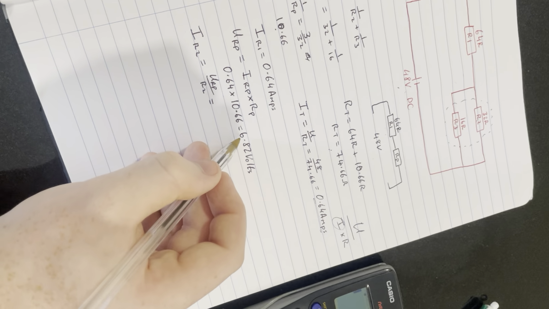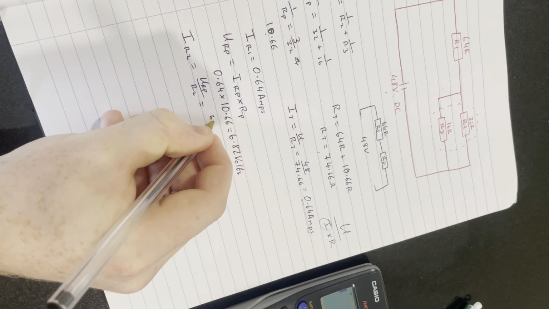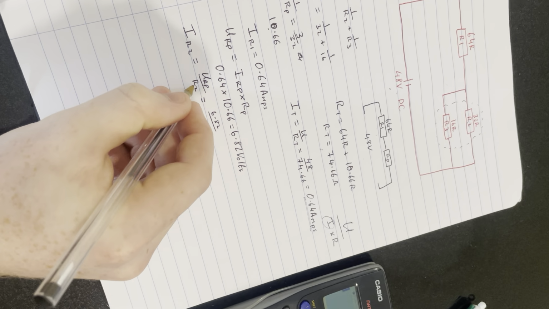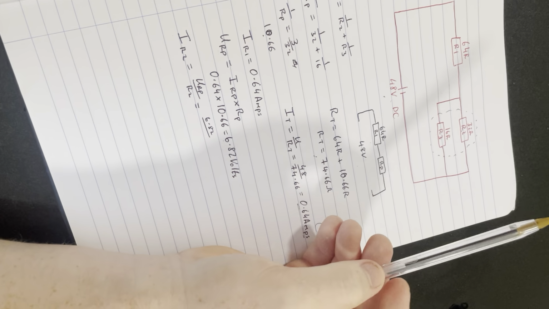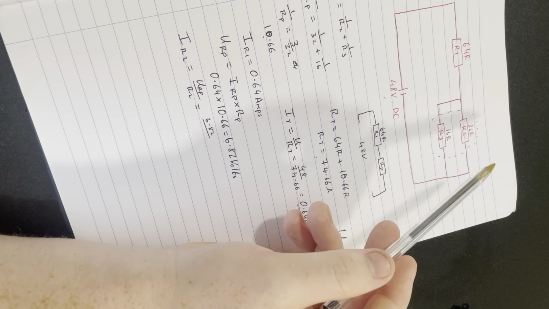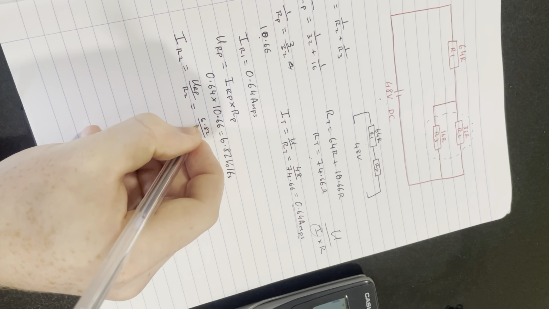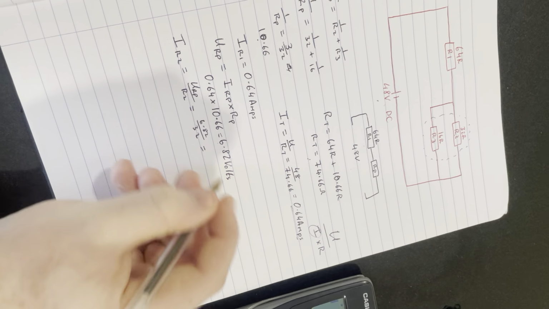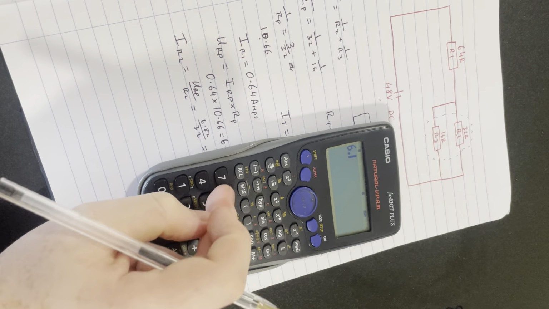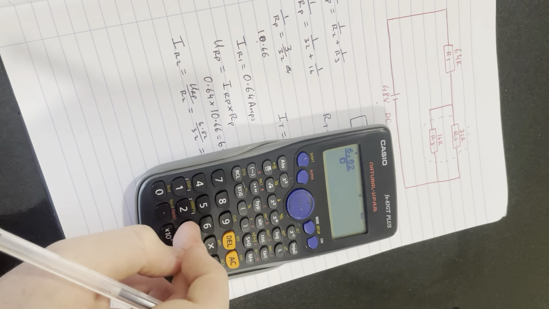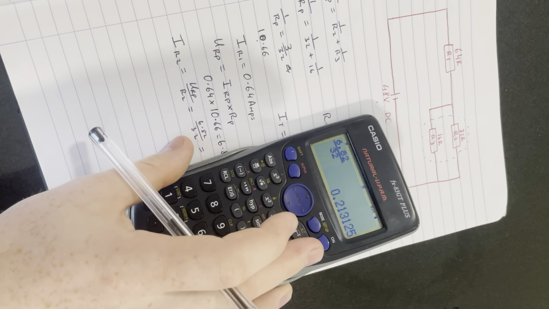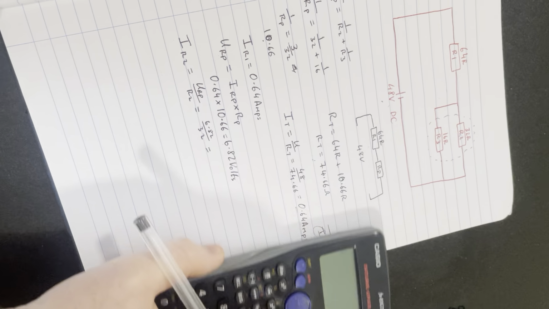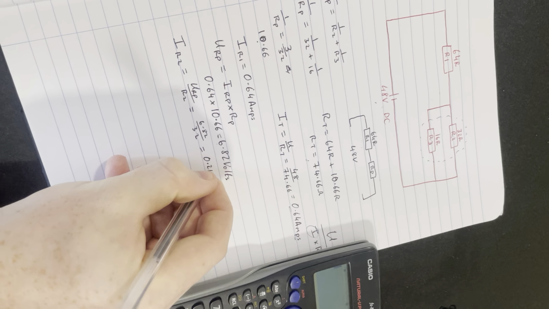So URP, we found to be 6.82, divided by R2, which was 32. That gives us 0.21 amps.